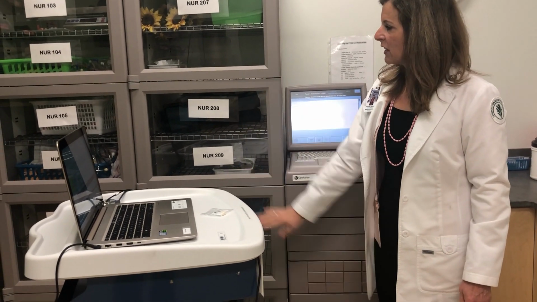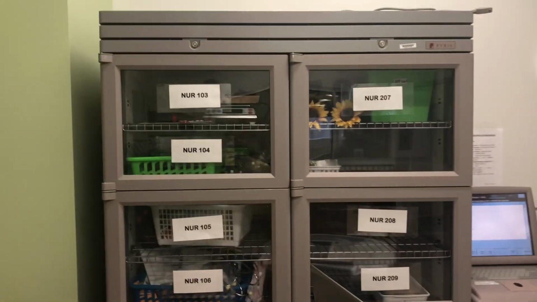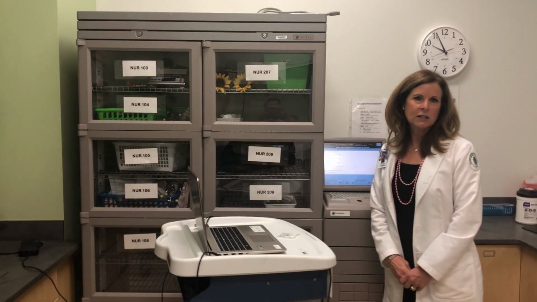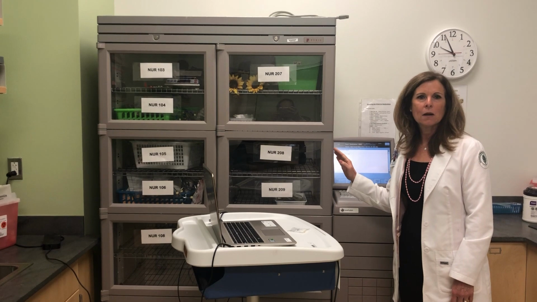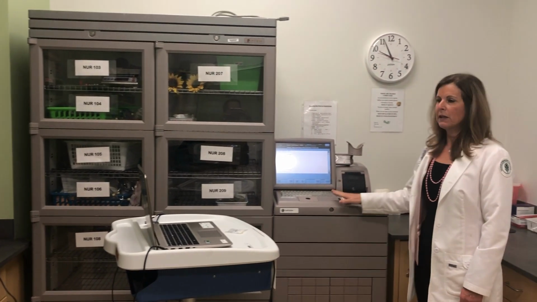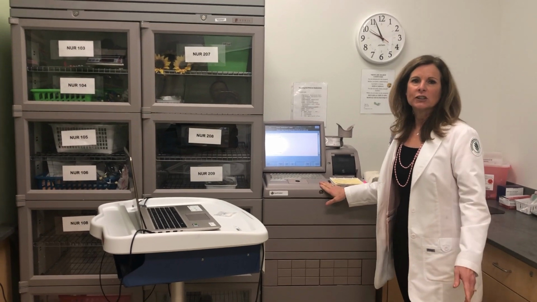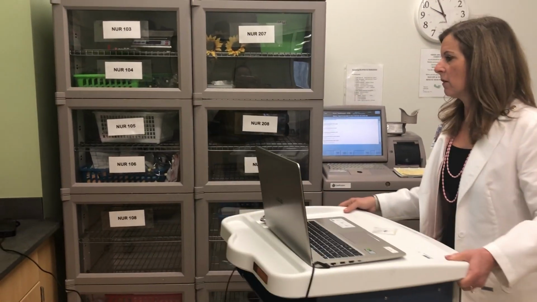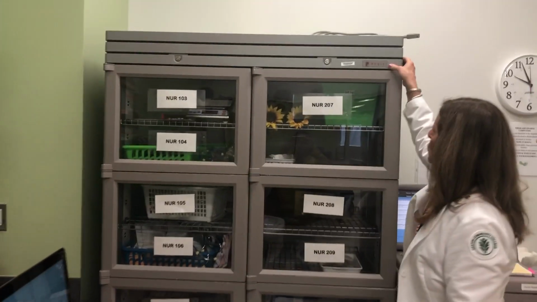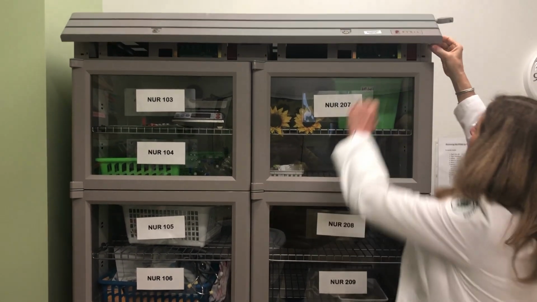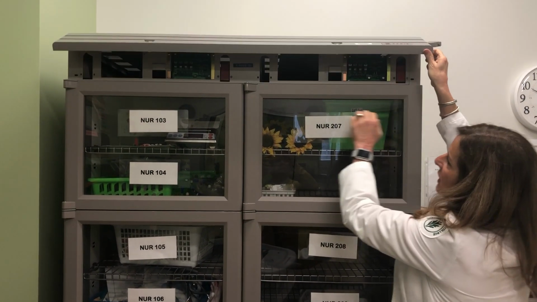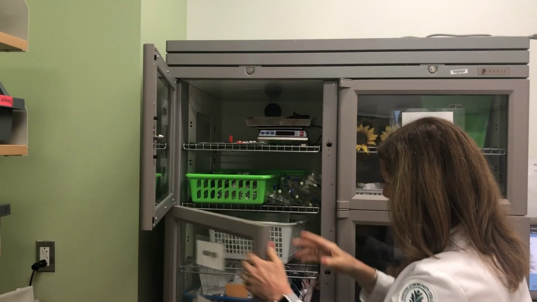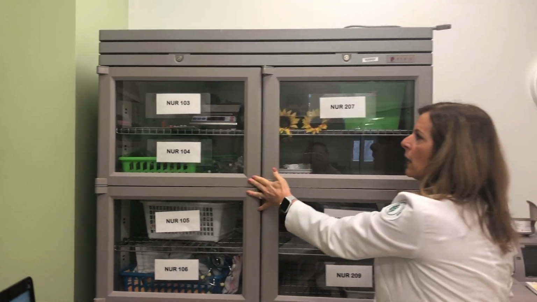Now, you'll also see what we call a tower here. Now, this tower is not really communicating with our Pyxis at the present time. We use it as a storage cabinet, and you will not need to access any medications here. All your medications will be in here. If you can't pull them, you'll need to call pharmacy. And you shouldn't need to open this, but if you do, each cabinet has a lever, and then you would pull it, and then you'd be able to get into each cabinet. But you will not need to do that.